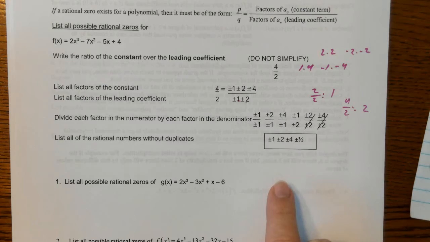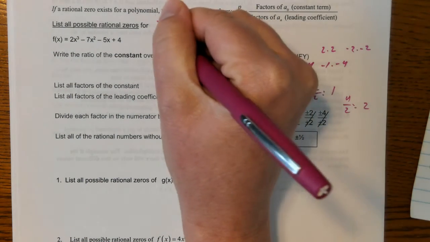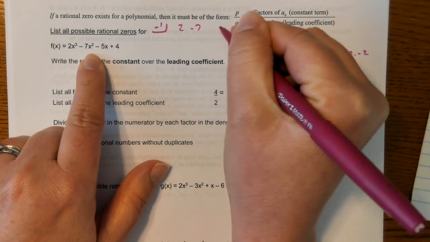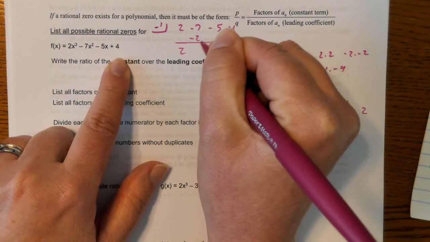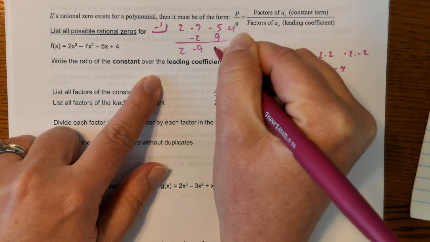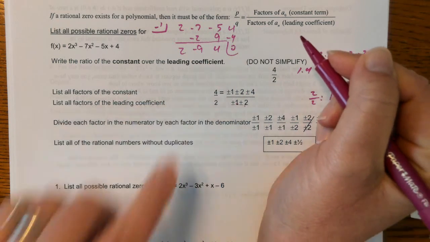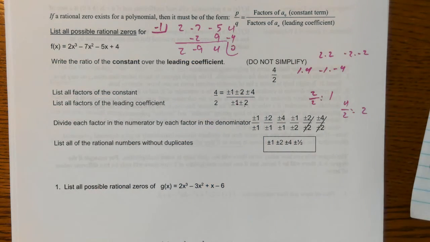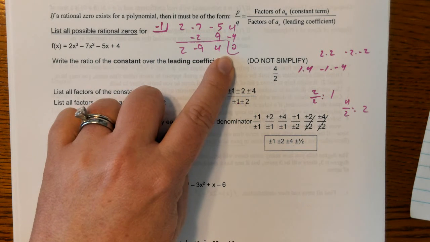Okay, so I already know -1's one of them, and -1 was on our list. So watch what happens if I do synthetic division with -1 in the box. 2, -7, -5, 4. If I do my synthetic division, zeros are my remainder, so I just verified that -1 really is a 0. But if I didn't have this list of possibilities, I might have had to sit here and guess and check numbers all day until I found a number that was a 0.